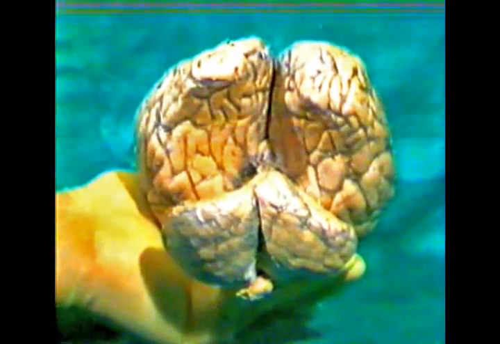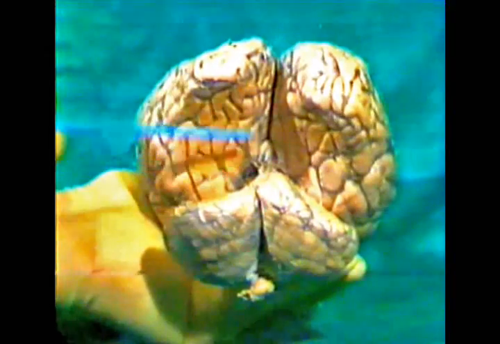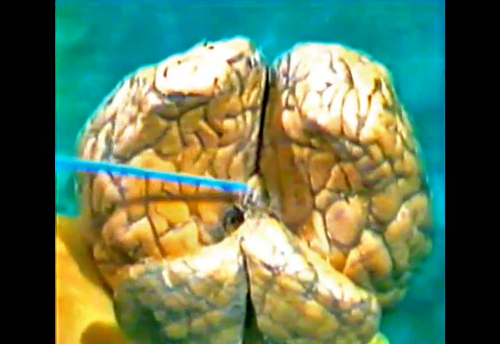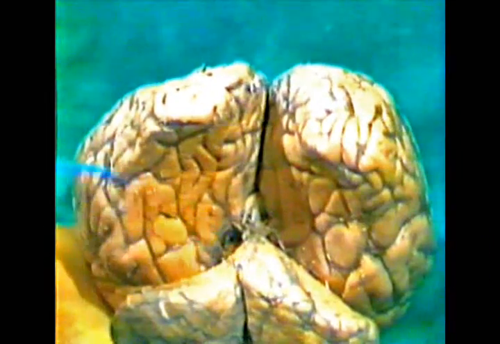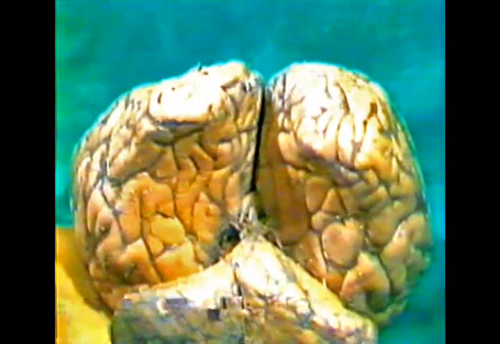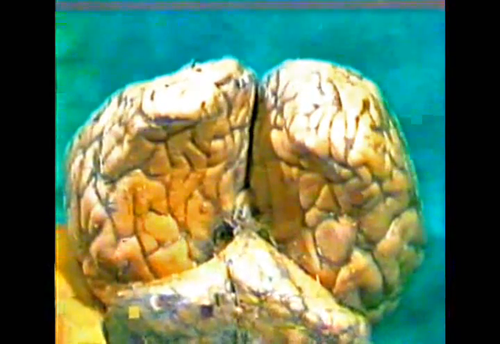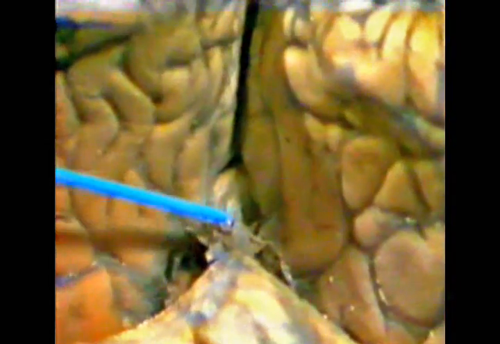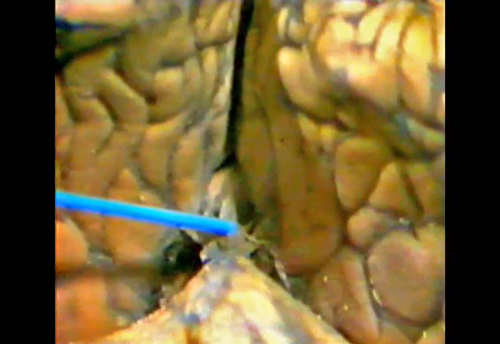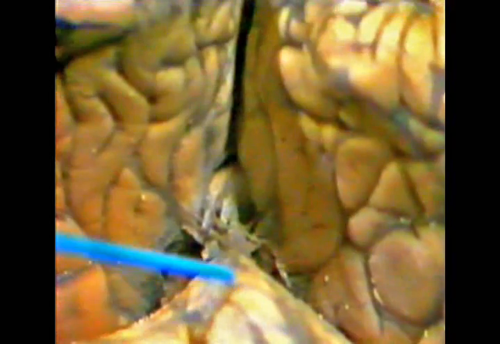On the medial aspect of the hemisphere lies the great cerebral vein. It emerges just below the splenium of the corpus callosum. It is formed by the union of the two internal cerebral veins, each of which drains one hemisphere. The great cerebral vein, which is a single vein, passes backwards to join the inferior sagittal sinus to form the straight sinus, which lies in the midline of the tentorium cerebelli.